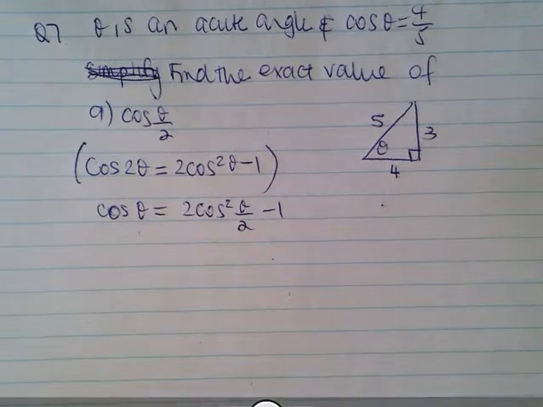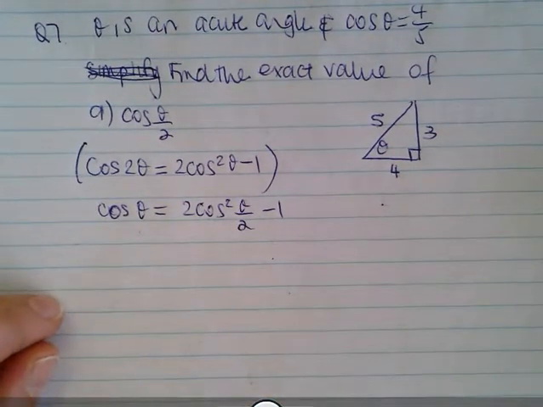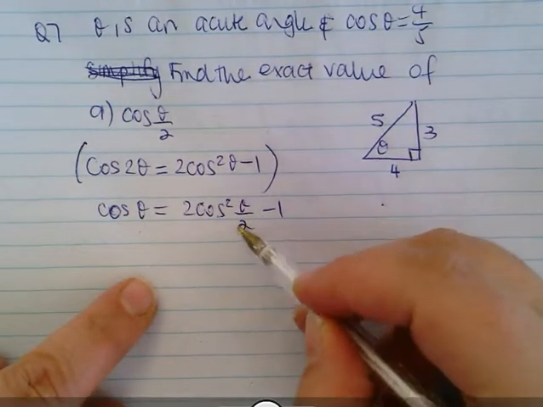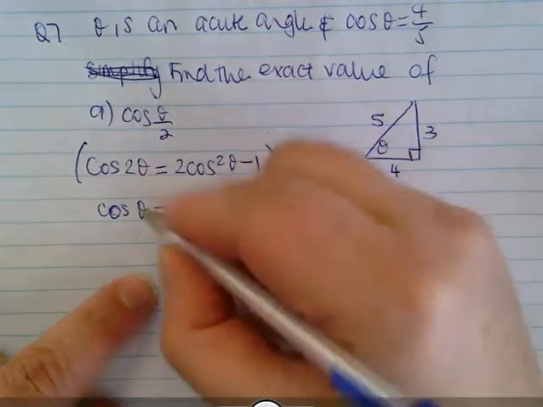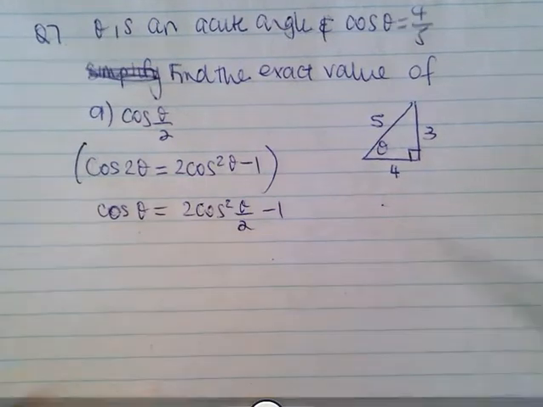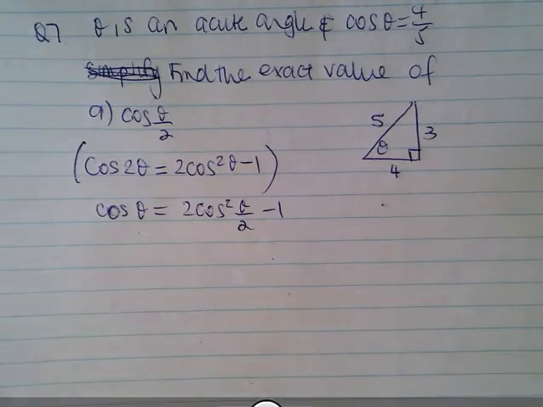So you know how it's like cos theta equals 2 cos squared theta on 2 minus 1? That bit is cos theta on 2, not cos theta. Look, half of 2 theta is theta. Half of theta is theta on 2. So I'm using the double angle result with the angles halved, because I'm using theta and theta on 2.